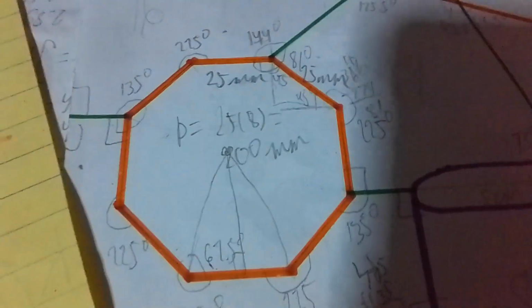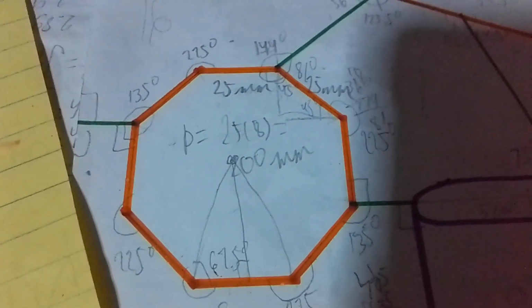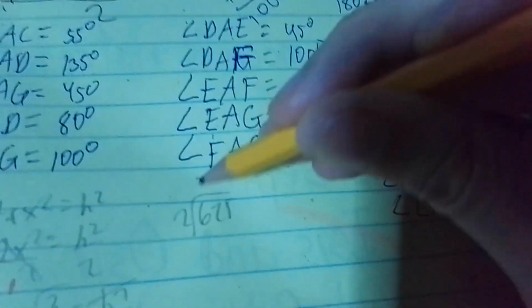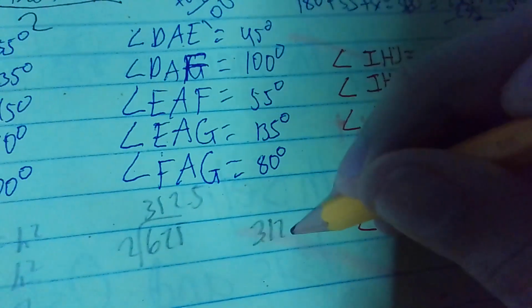So let's work this out in a calculator para mas mabilis. The square of 25 squared is 625. And 625 divided by 2, we should get 312.5. Now we take the square root of that number.